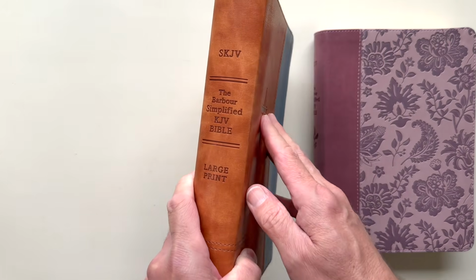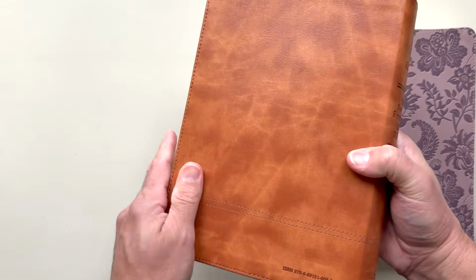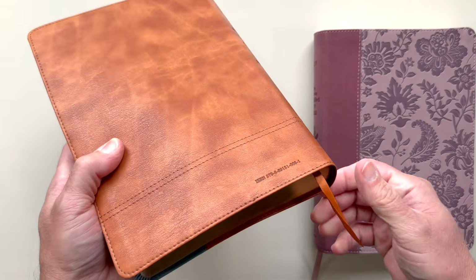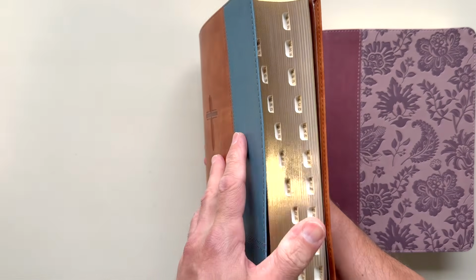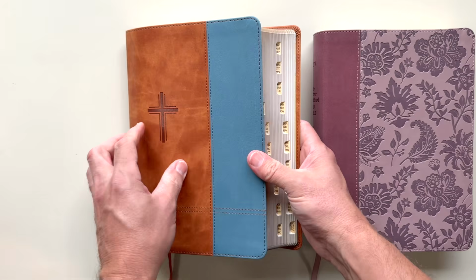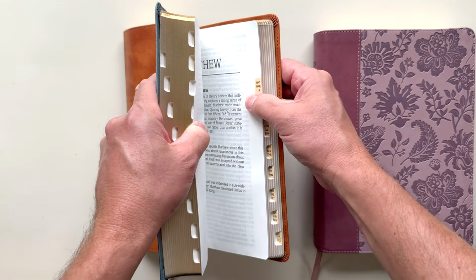All of this is stamped all around. Perimeter stitching, accent stitching. Yeah, really nice. Copper color ribbon, gold gilding, and then of course the index. And I should have mentioned this: the index tabs, they have these little tabs on it already.